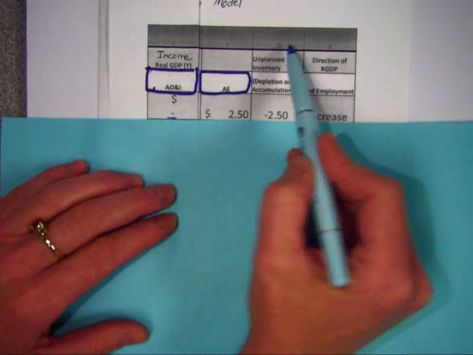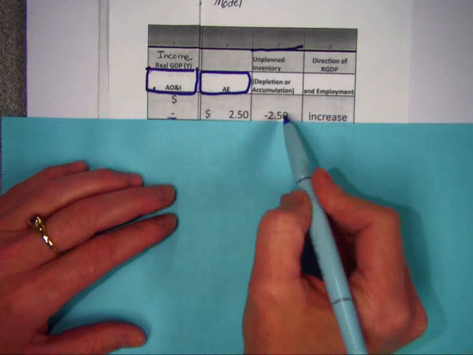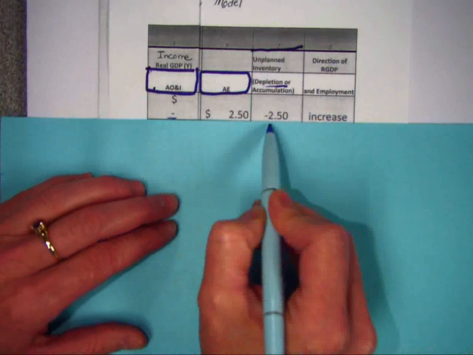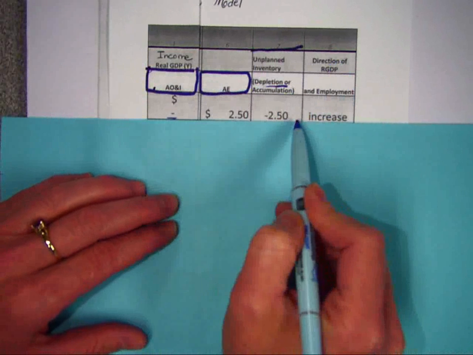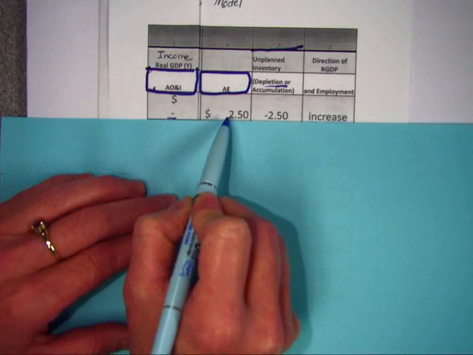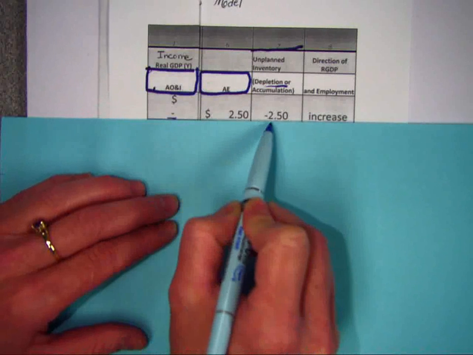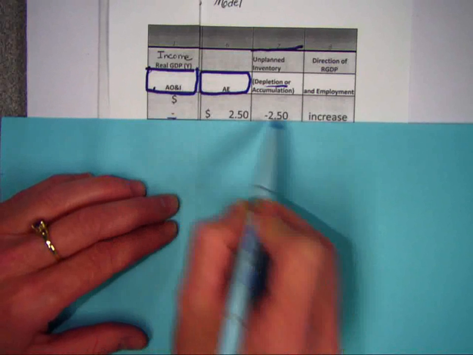This column here deals with inventory, and it is being depleted by negative 2.5. So in order to meet the expenditure demands by C plus I plus G plus X, we need to yank 2.5 out of inventory. So inventory is being depleted.